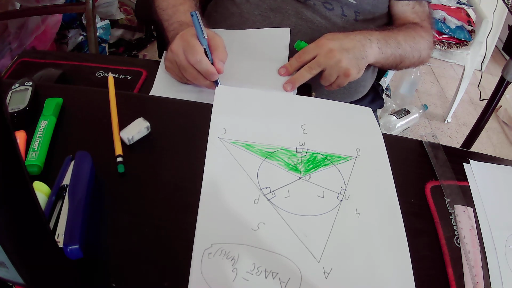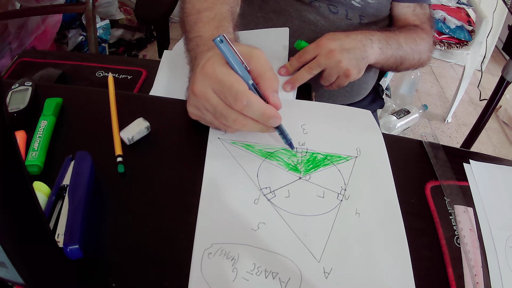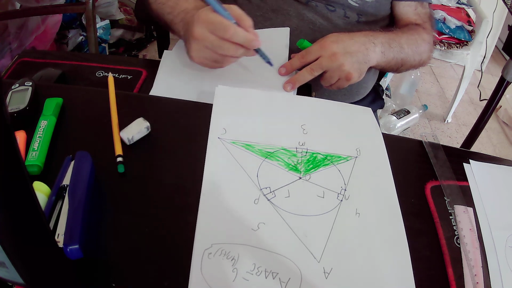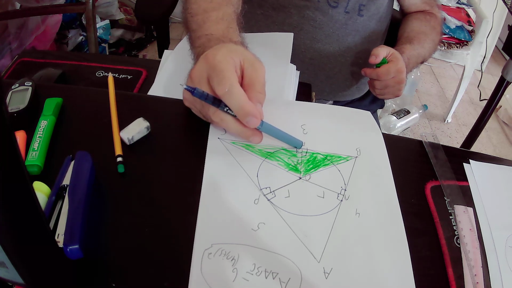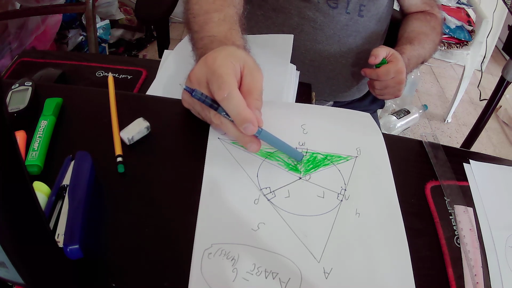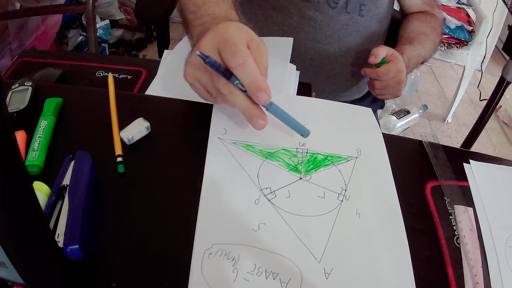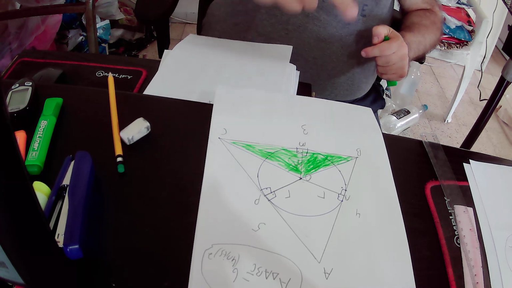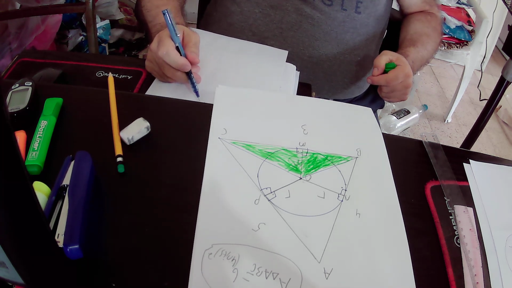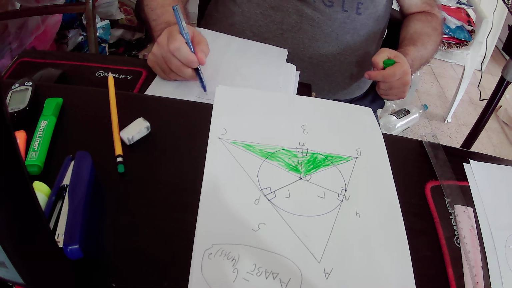So it is 3 units times the height to the base. You should remember that the height to the base creates 90 degrees with the base. Actually the radius creates 90 degrees with the base. For that reason the height of triangle BOC equals the radius of the circle. So it is 3 times the radius, all divided by 2.